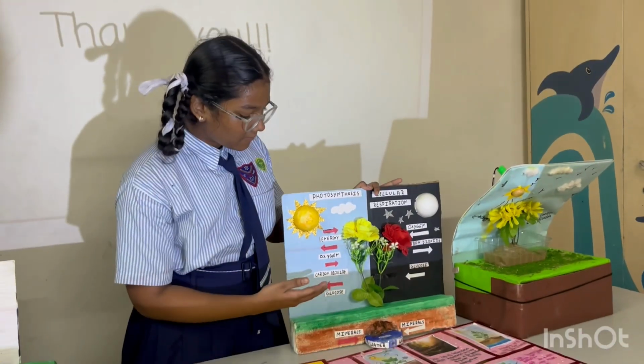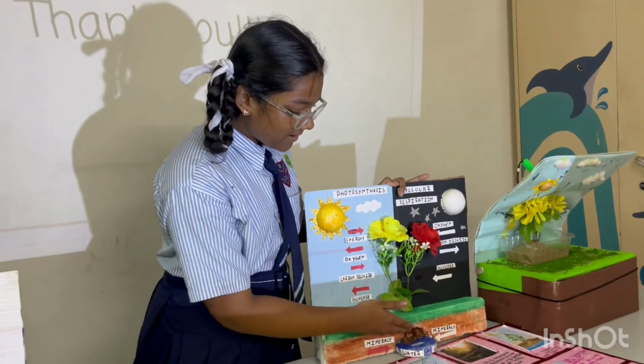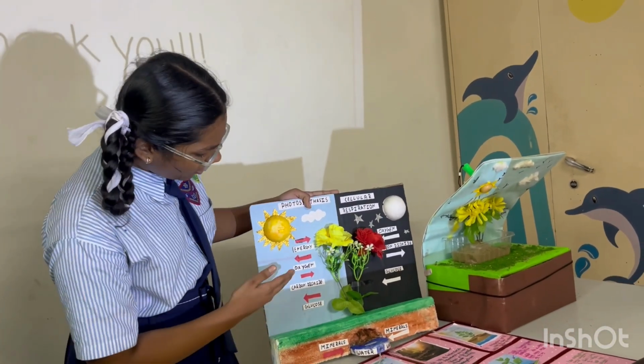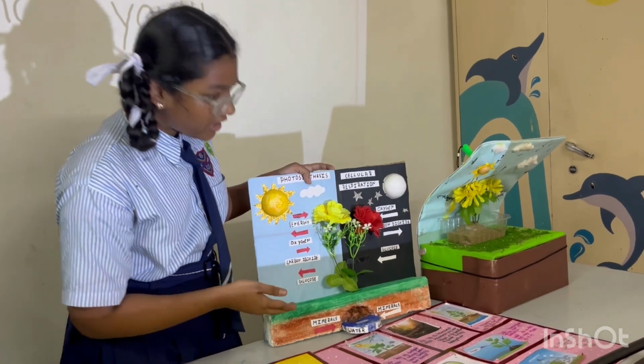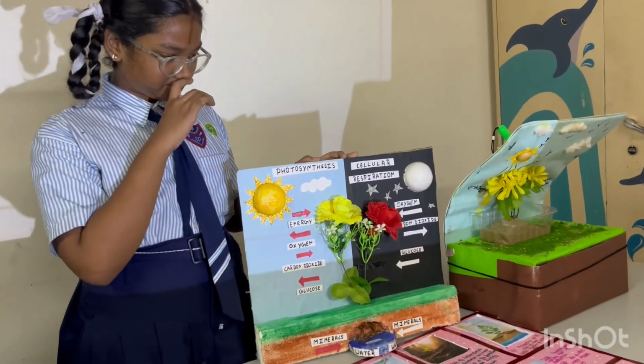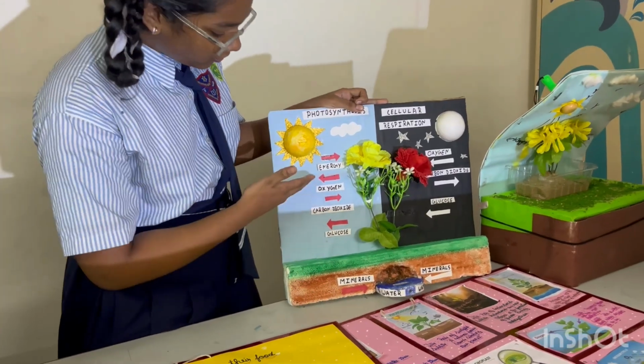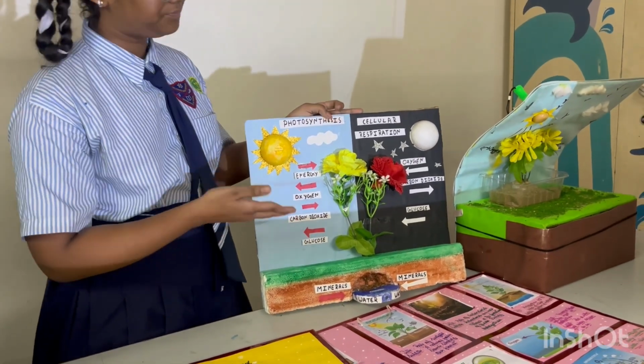Let me explain my model. Plants take water and minerals from the soil, then they use carbon dioxide, water and energy to produce glucose and oxygen.